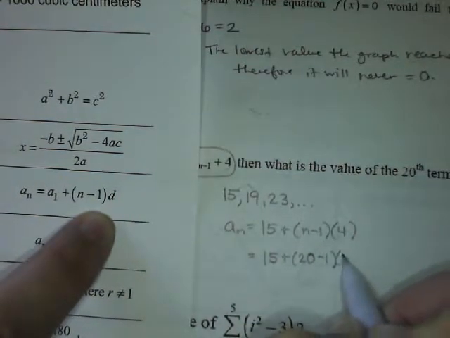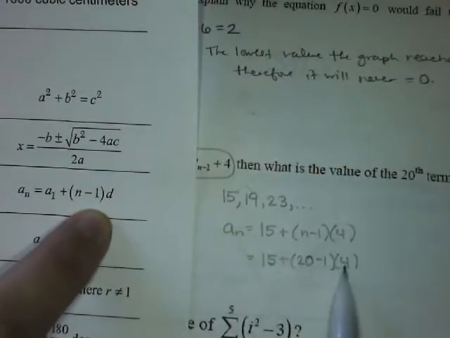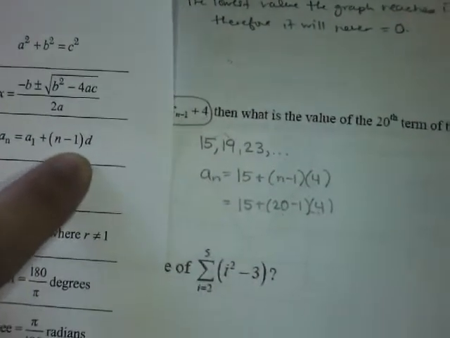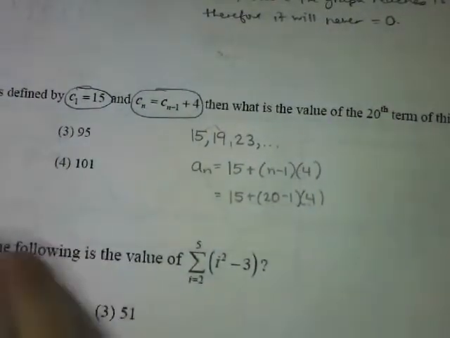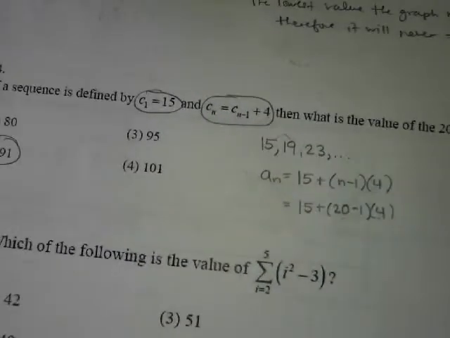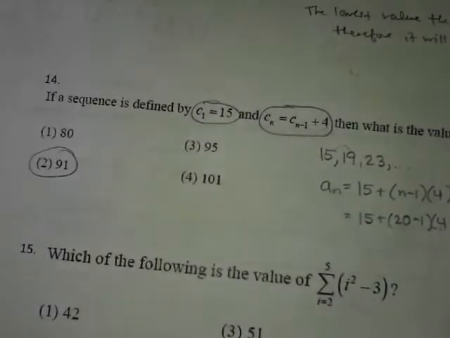You're technically only adding 4 19 times, so 15 plus 19 times 4, and we get 91. So they give it to us recursively, you translate it to an explicit so that you can jump right to the 20th term. Does that make sense? Okay.